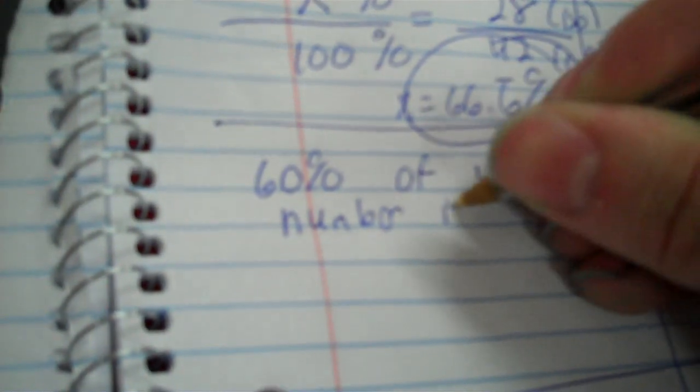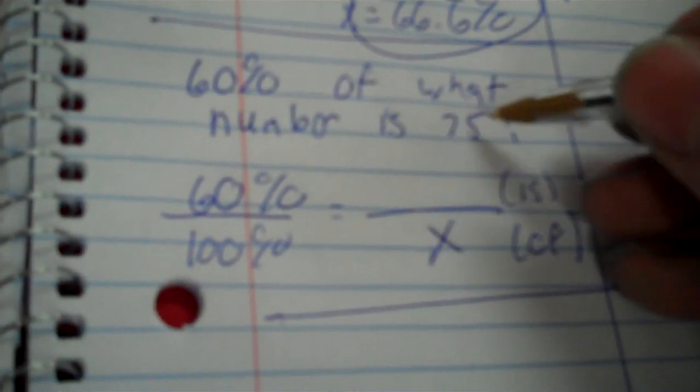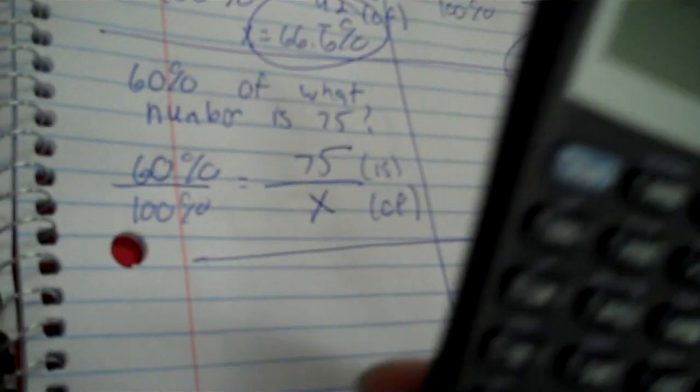Okay, 60% of what number is 75? So we have 60% and then is to of. Okay, after of you see what, so that what of is what we don't know. We know what 75 is. So basically 60 out of 100, that'd be 75 over what? So 100 times 75 divided by 60, 125. So x equals 125.